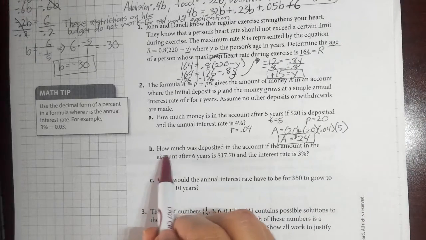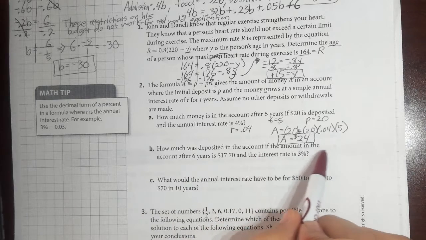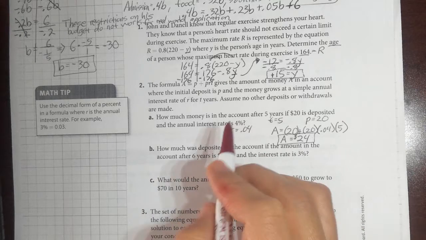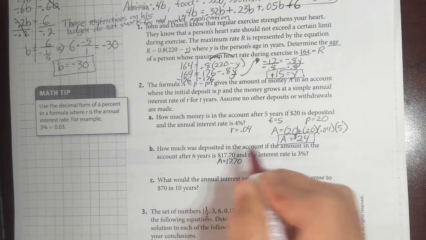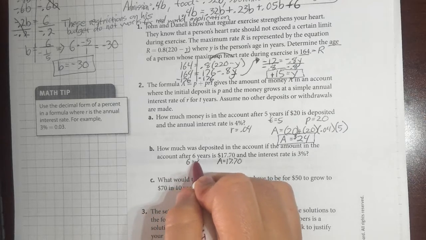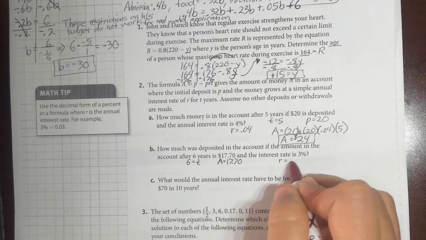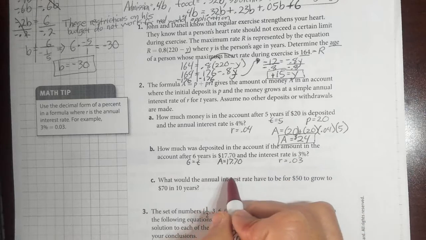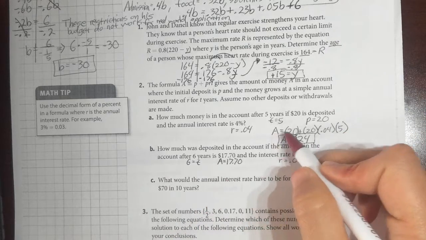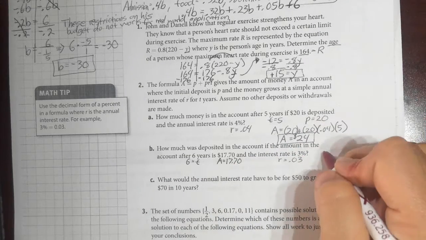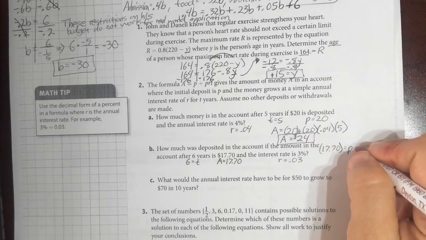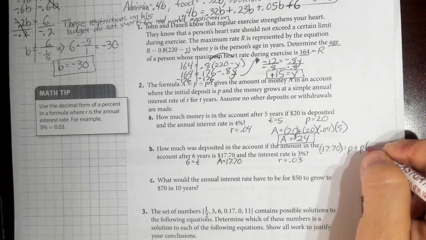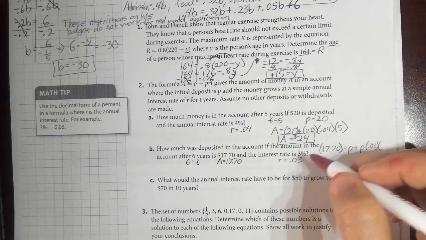Okay, and then it says how much was deposited in the account if the amount in the account after 6 years is 1770. So the amount in the account after a certain amount of years is 1770. That would be A. The years T is 6. The interest rate is 0.03. So this is going to be a little bit different. Instead of A equals all these numbers, we have a number for A. That's going to be 1770. And then our P is what we don't know, so it's going to be P plus P times 0.03 times 6.